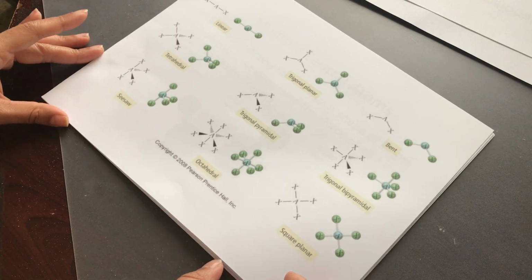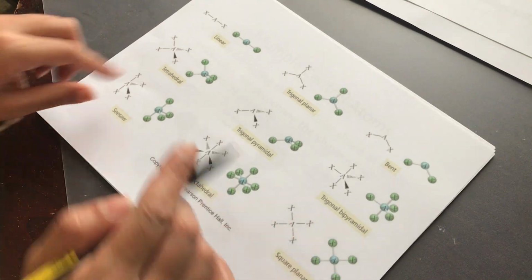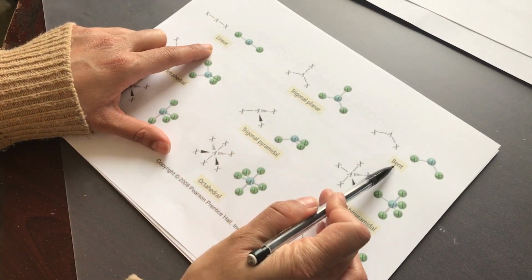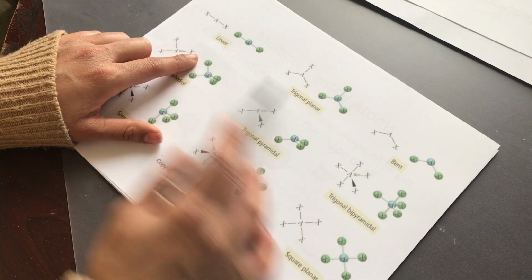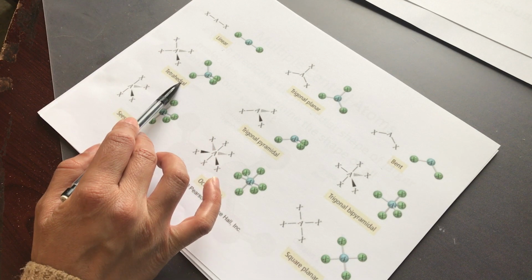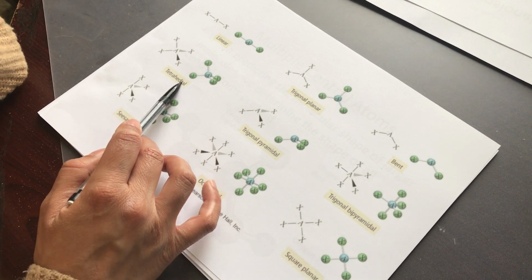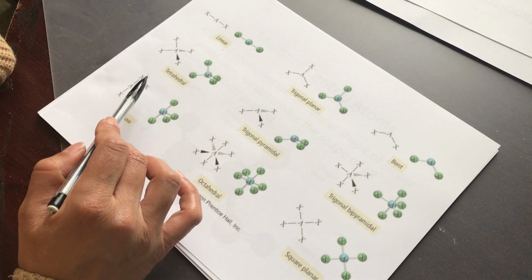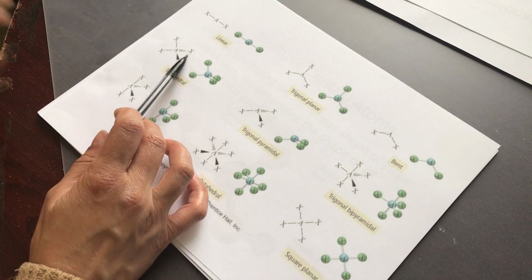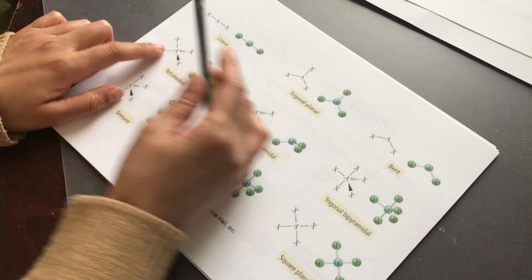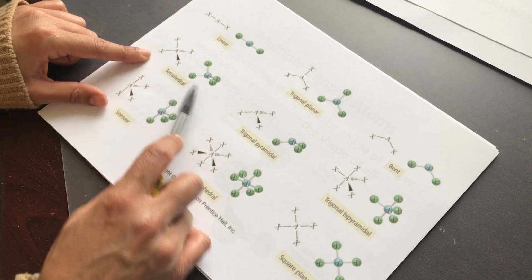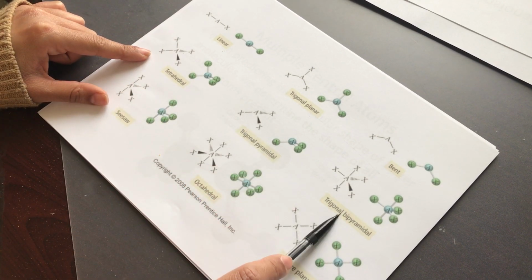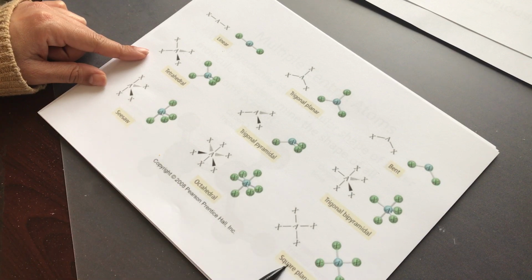Now, this can be way better seen through this little chart right here, and this is also in your book. So linear, trigonal planar, and bent. Notice that these do not have any wedges or dashed lines because these are all planar. We start to have dashed lines once we get to tetrahedral, so when we have multiple electron groups. The dashed line means you're going into the plane, the solid wedge means you're coming out, and then you have your two planars. Trigonal pyramidal, trigonal bipyramidal, seesaw, octahedral, and square planar.